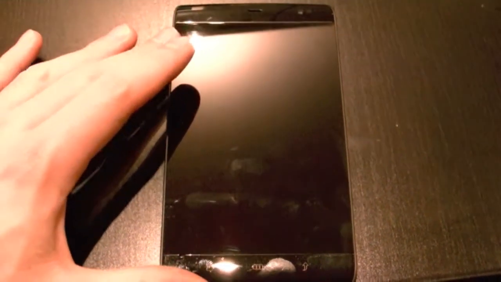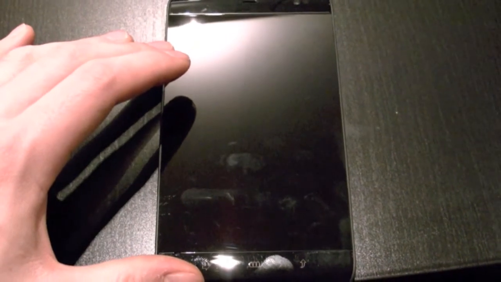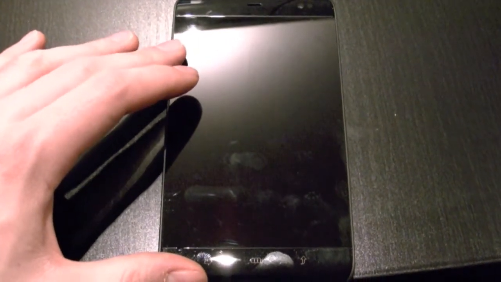Hey everybody, it's Daniel here, and today I wanted to give you an overview of the Dell Streak, a Rogers tablet device that was released late last year with Android 1.6. As you know, Android 1.6 was even then an antiquated OS and lacked a lot of the new features and speed enhancements that Android 2.0 came out with. So recently Rogers updated the Dell Streak to Android 2.2 Froyo, and I wanted to give you an overview of what some of those features were.